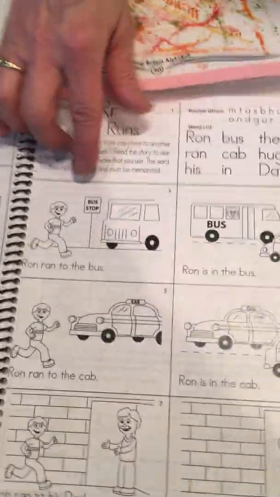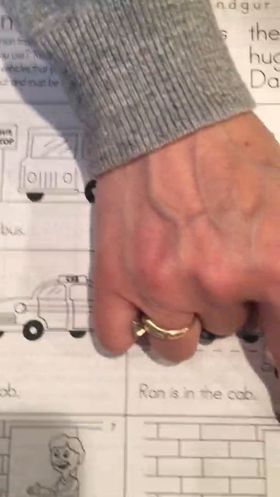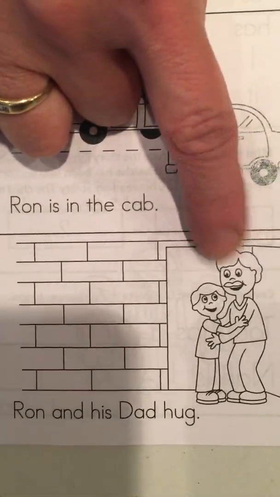And now you're ready to read the story about Ron running to someone who loves him very much. I think he wants to get a hug.